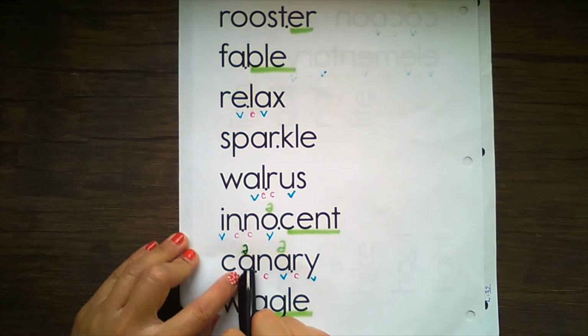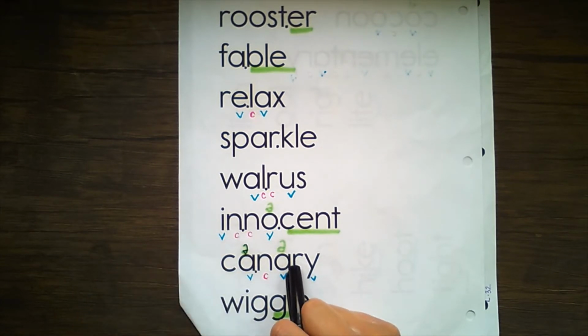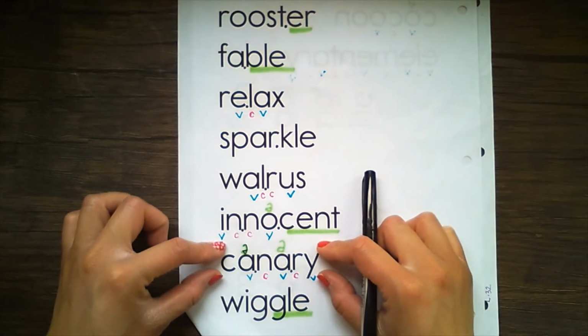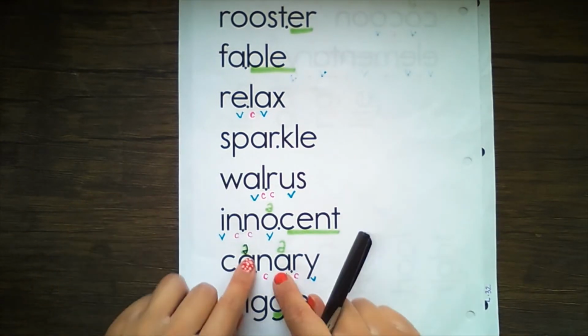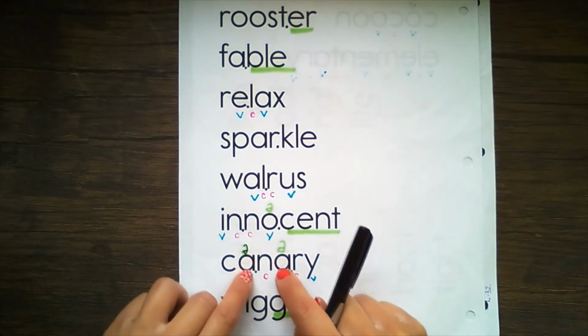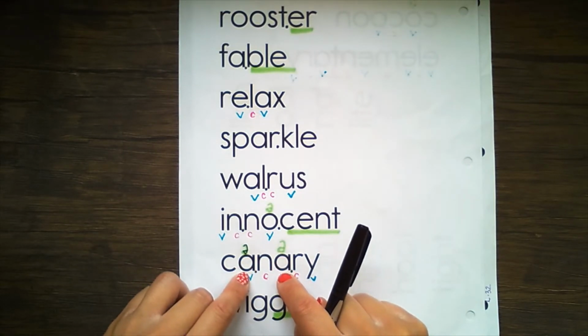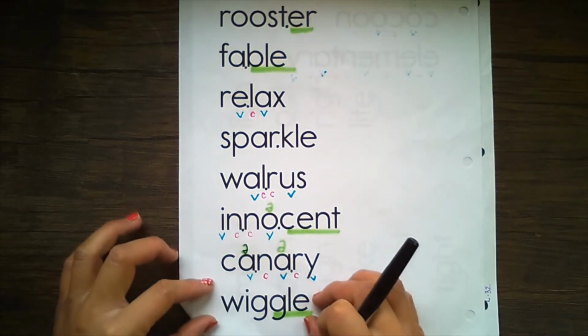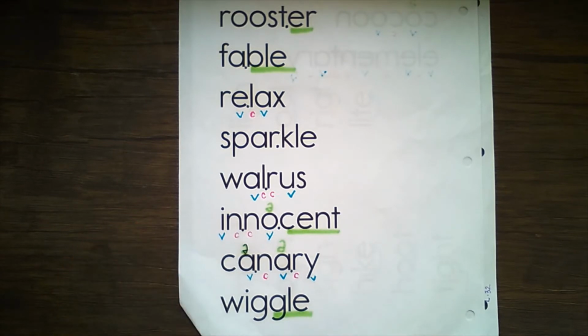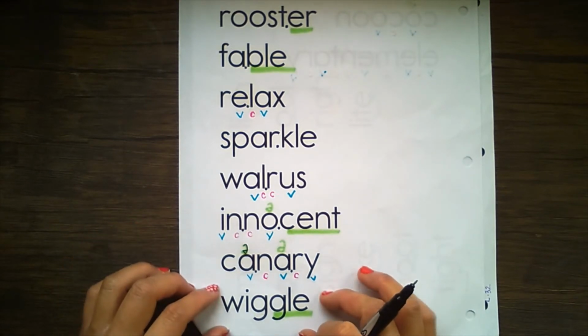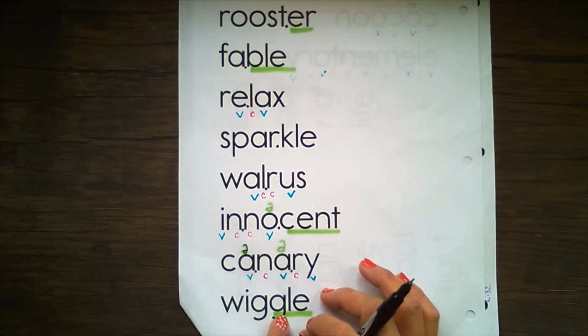That went from A to uh, and that went from A to uh. So our real word is canary. And these are schwas because they don't sound like their typical short or long A sounds. Moving on to our last word here. Do we have an irregular sight syllable? Yes, we do. Our irregular sight syllable is gull.